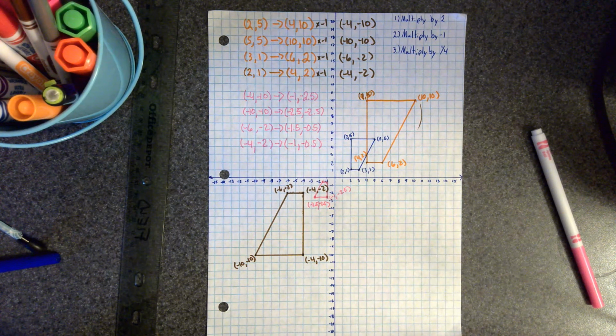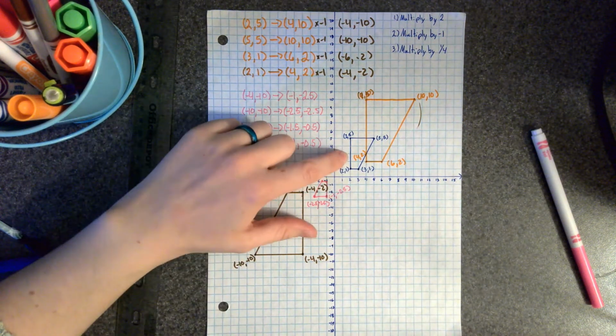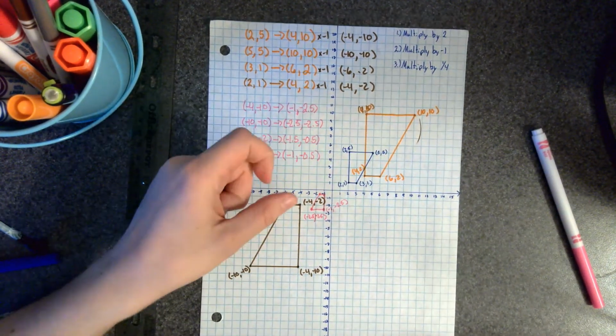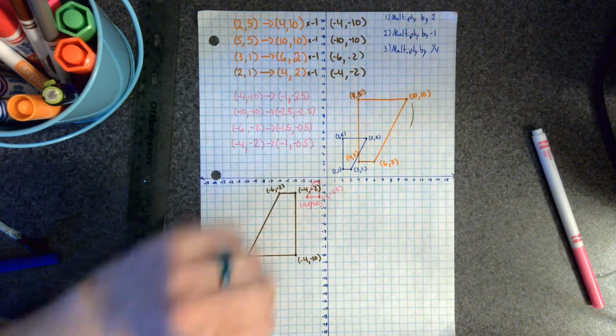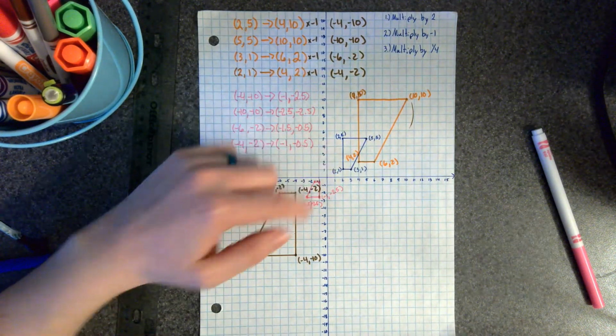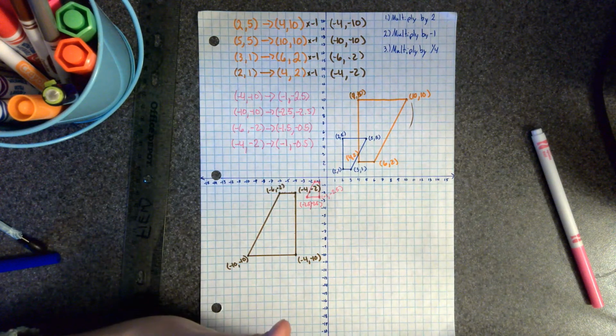Hopefully you said no. All of these shapes are the exact same quadrilateral we started with. They've just either been made bigger, made smaller, or gotten flipped over. But they are the same shape, right? I didn't start with a quadrilateral and end with a triangle. That would be kind of awkward.